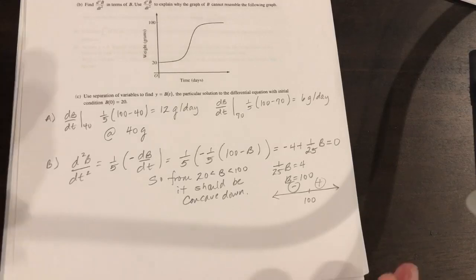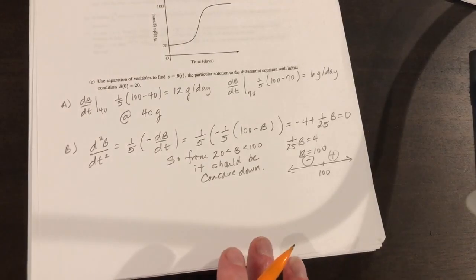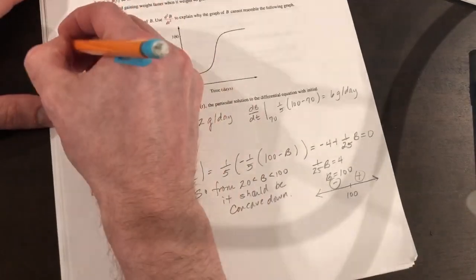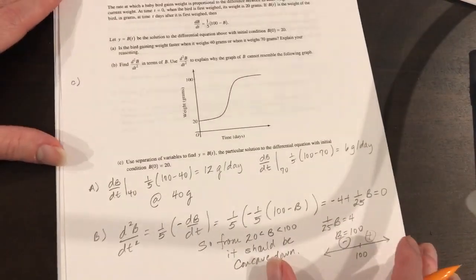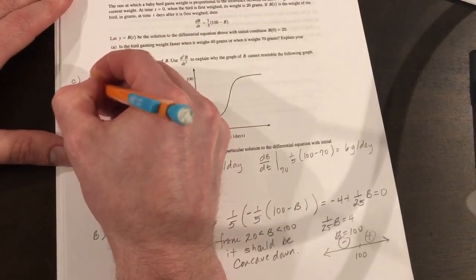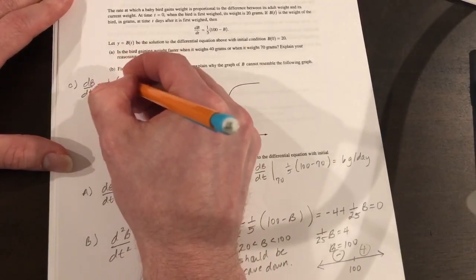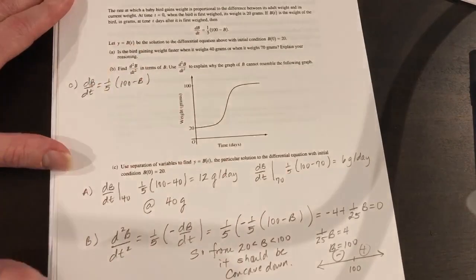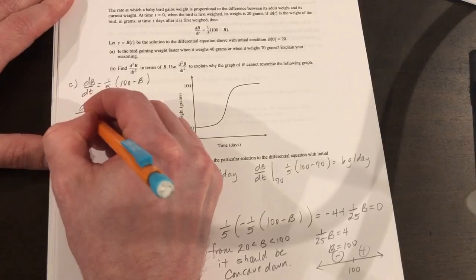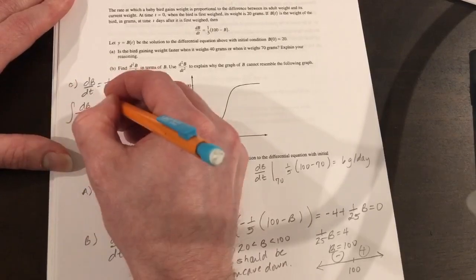And part C, okay, it's a differential equation one. Okay, so let's see if I'm going to run out of room. I'm probably going to run out of room, so I'm going to do it up here. Part C. So when we solve a differential equation, so we got dB/dt is equal to 1/5 times (100 minus b). Okay, we're going to get all our b terms on one side and all our other terms on the other side, and we're going to integrate.